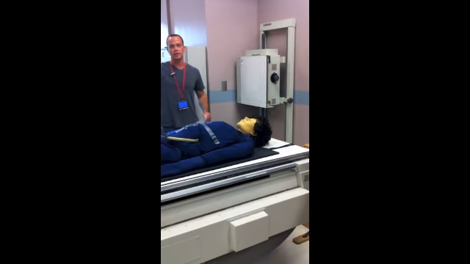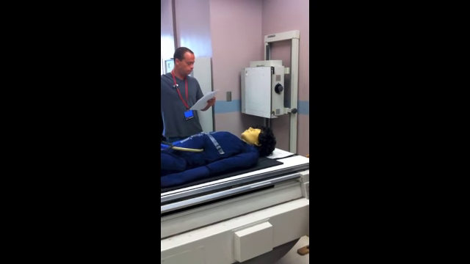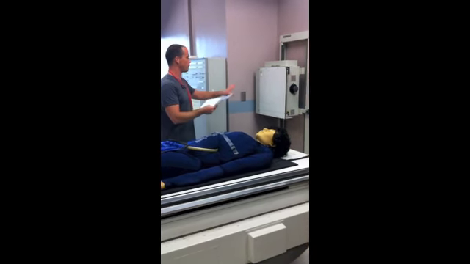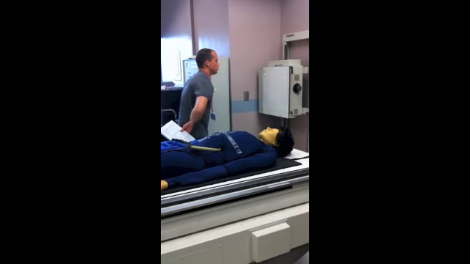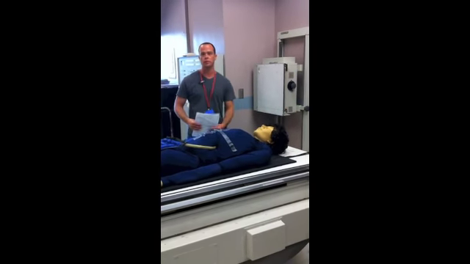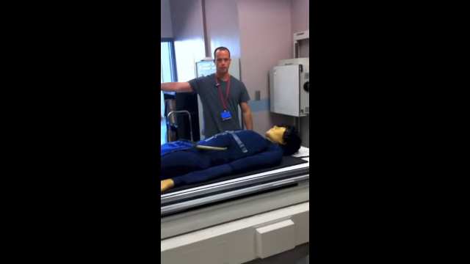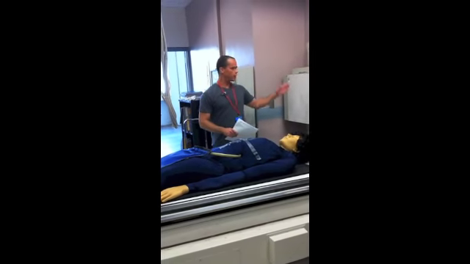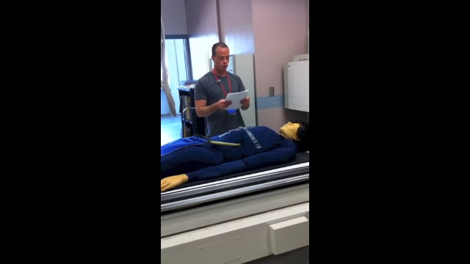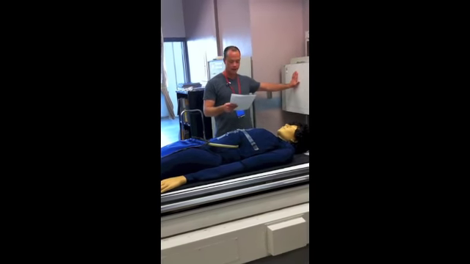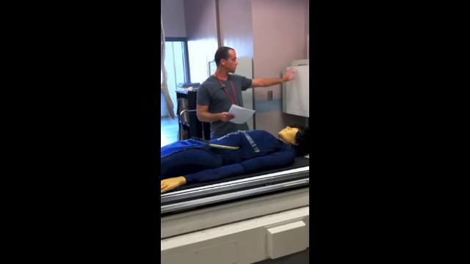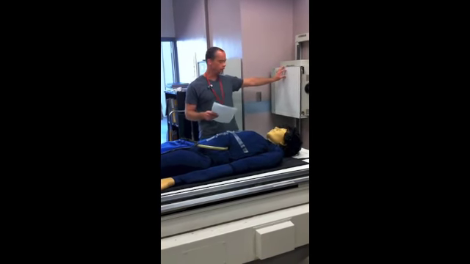The SID is still 72 inches. So now I'm going to have the patient move from this position to true lateral in reference to the tube. The patient will be facing that way in true lateral, left shoulder up against the IR. And same with the PA chest, same with the lat.